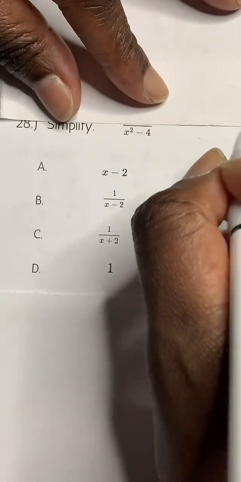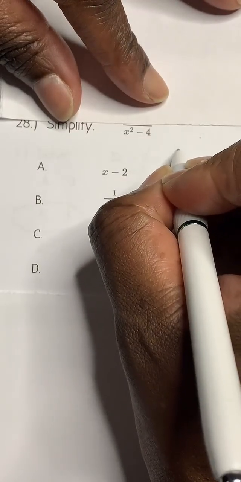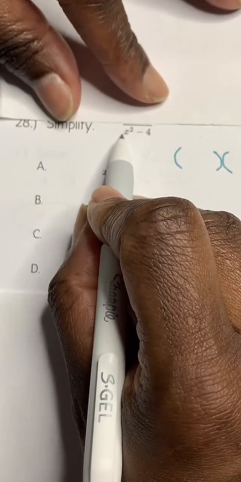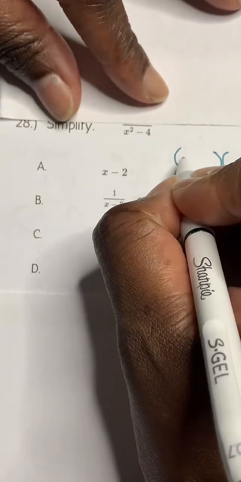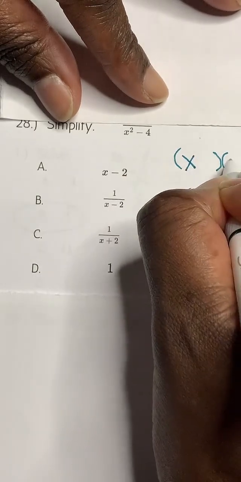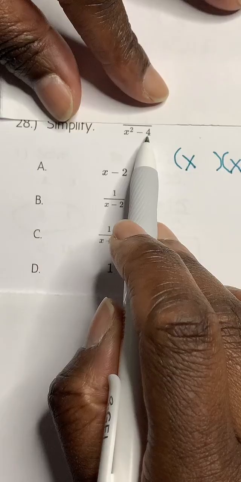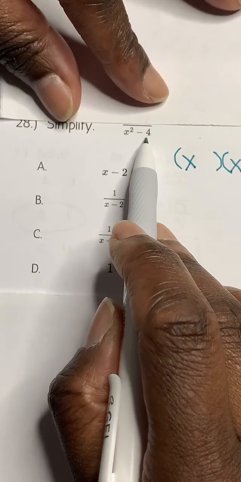And let's focus on this x squared minus 4. Well, if I factor x squared minus 4, I notice there are a difference of squares. 1, the number that's in front of that x squared is a 1. 2, we have 2 of the x's. And 3, the last number, the constant, that's also a perfect square.